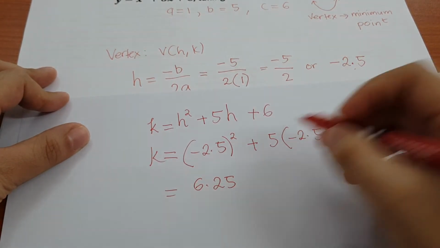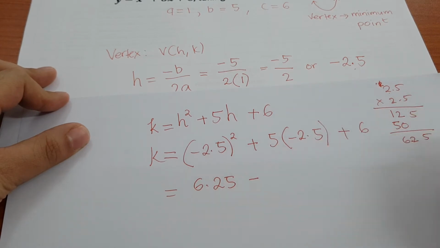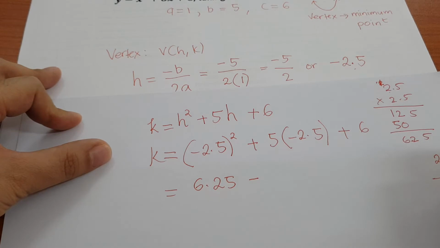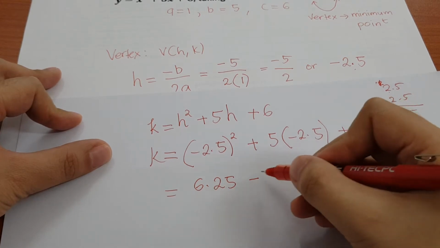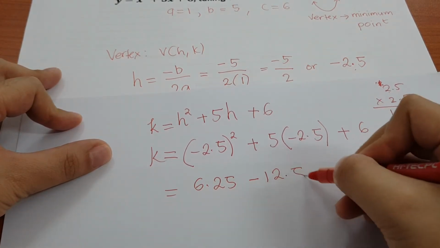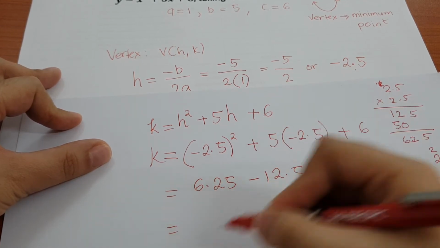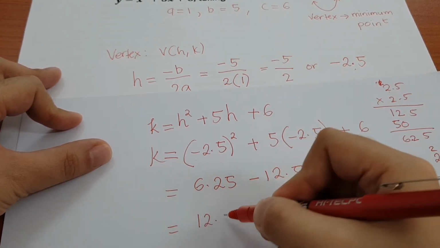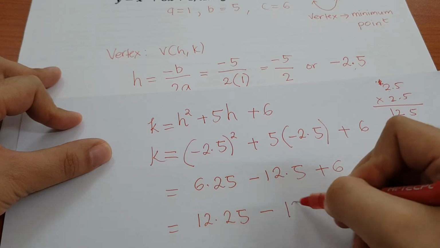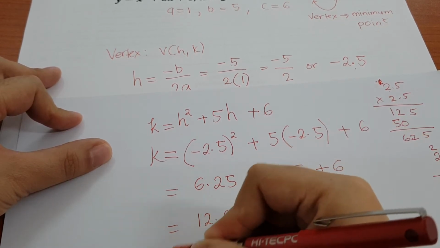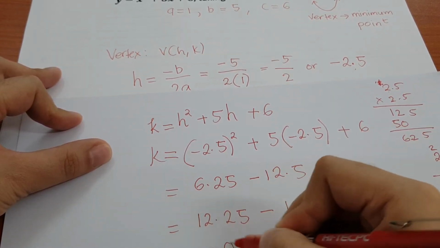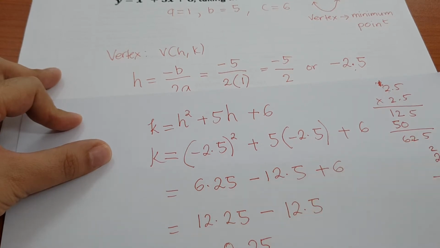Okay, next one. Positive times negative is negative. So 2.5 times 5 is 12.5, so minus 12.5, plus 6. So 6.25 plus 6 is 12.25, minus 12.5. So k is minus 0.25.